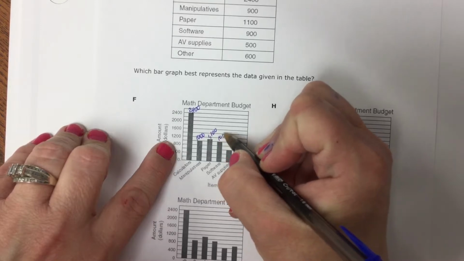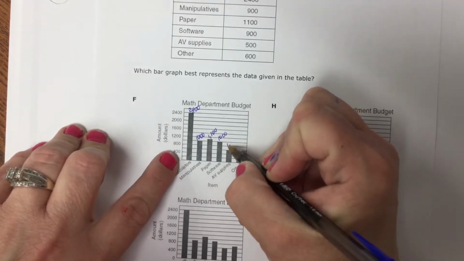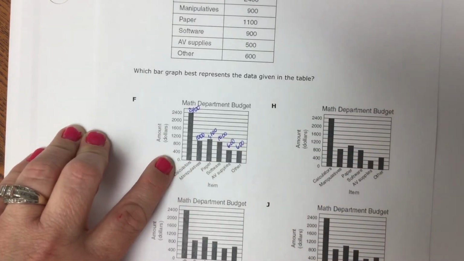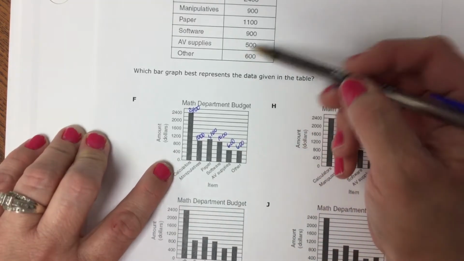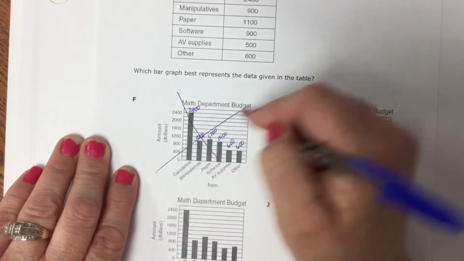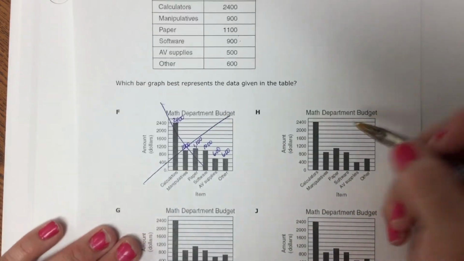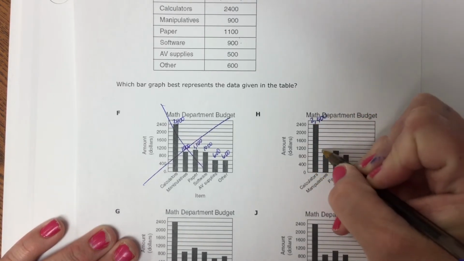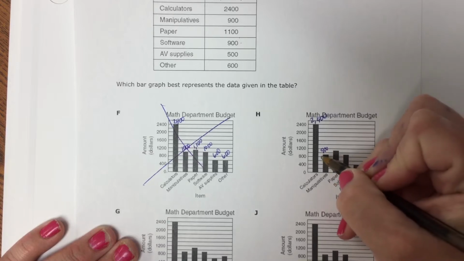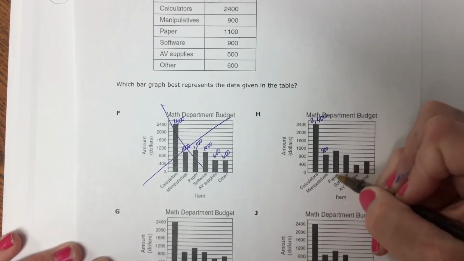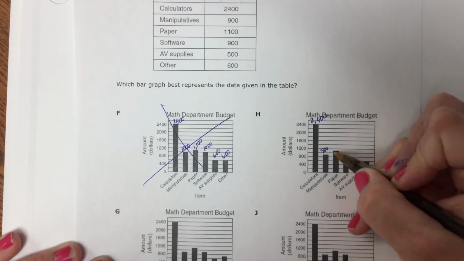This one would be 1,000, 600. Okay, so I don't see any 900s on here, so I know that one's not going to be it. Okay, this one is 2,400. This one would be 900 because it's in between 8 and 10. So this one would be 8. And that's 1,000. That would be 12.